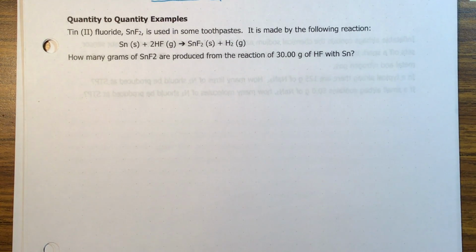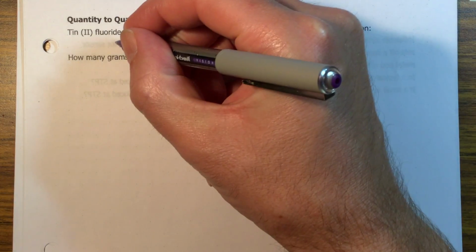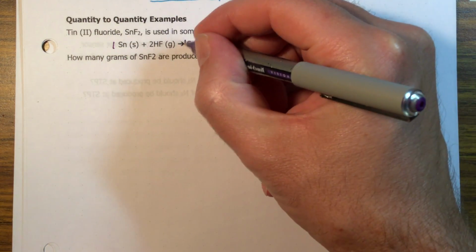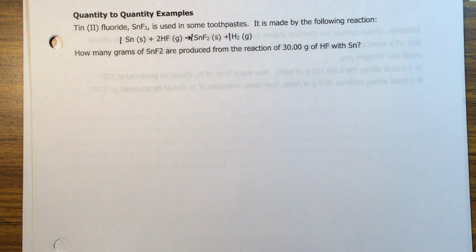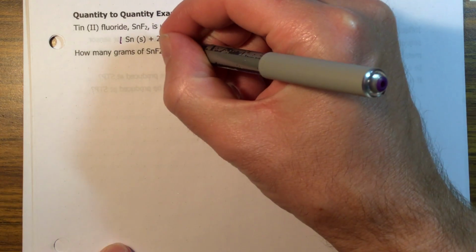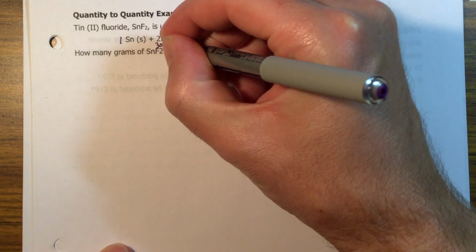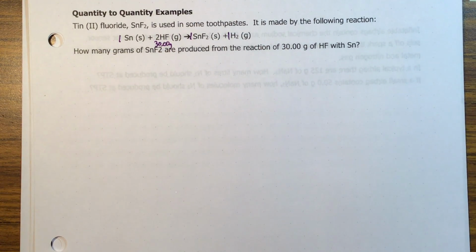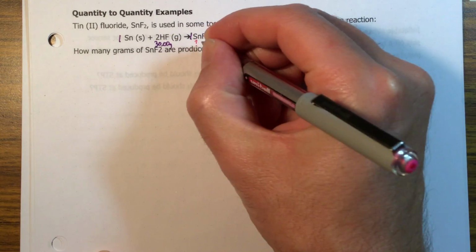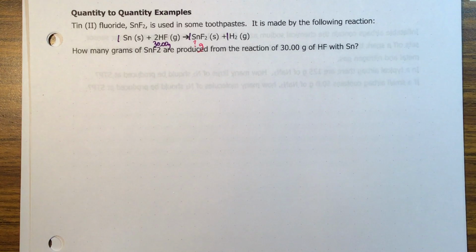All right, so first, balanced chemical reaction. It's 1, 2, 1, 2, 1, 1. That's balanced. Step 2, identify what we know. We know our HF. HF is 30.00 grams. That's what we know. What are we trying to find out about? We're trying to find out about our SnF2 and how many grams it has.